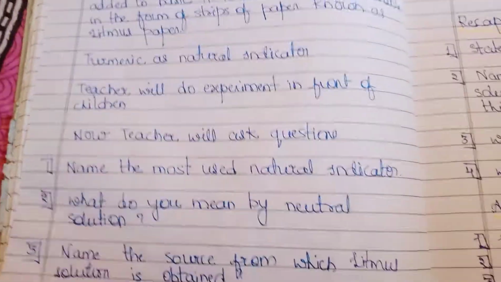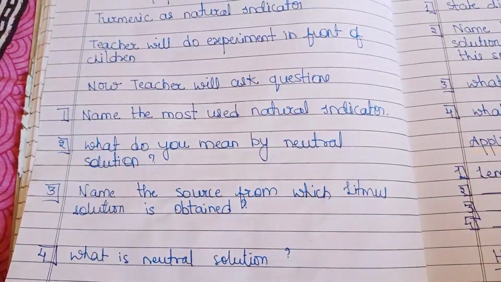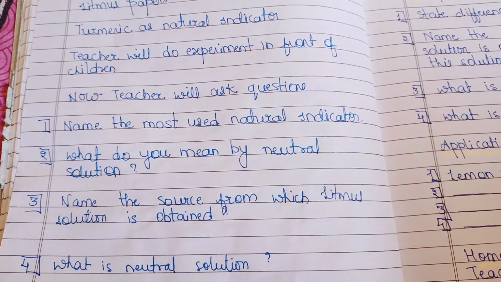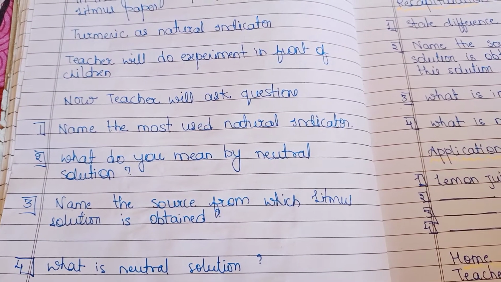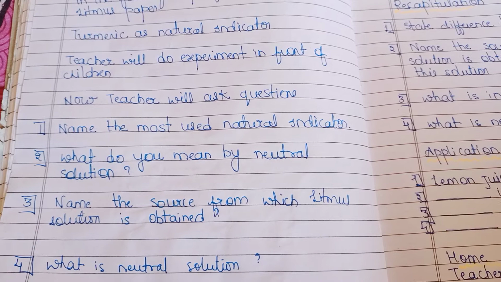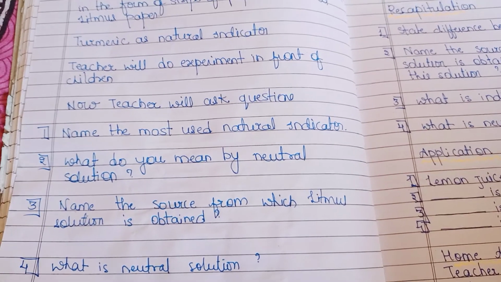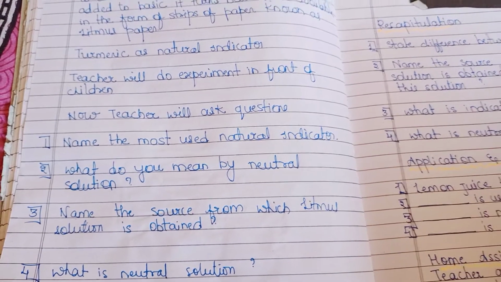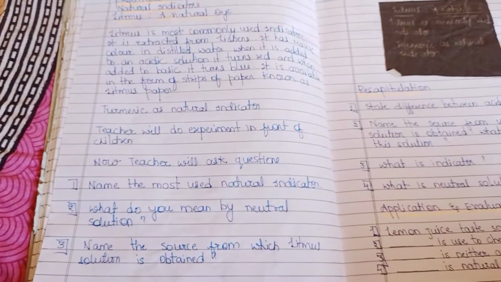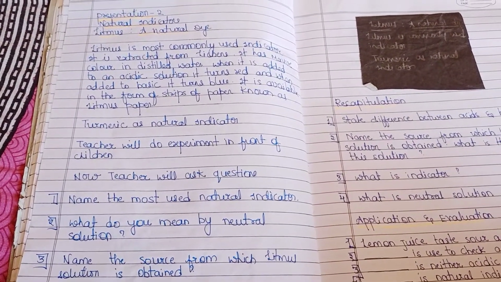After that we have to ask questions to students. You can see the questions I have written here. Name the most used natural indicator. What do you mean by neutral solution? Name the source from which litmus solution is obtained. What is neutral solution? Like this, you can see everything here clearly.